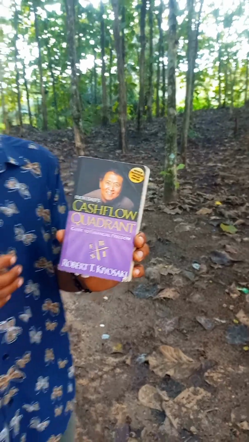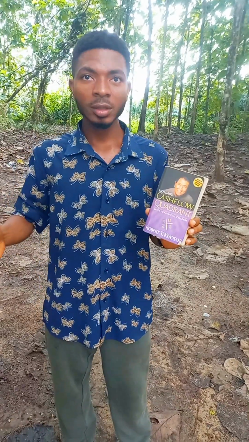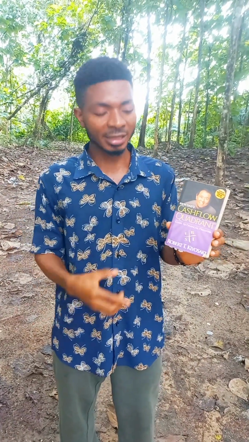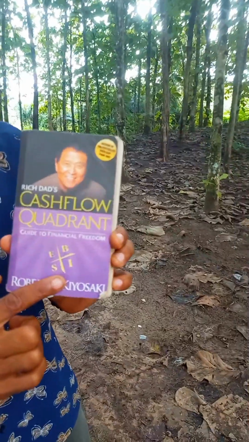In this book, Robert Kiyosaki has taken time to explain to us why some people are rich and why some people are poor in a society. And by doing that, he simplifies it with the use of a quadrant. This is the cash flow quadrant.